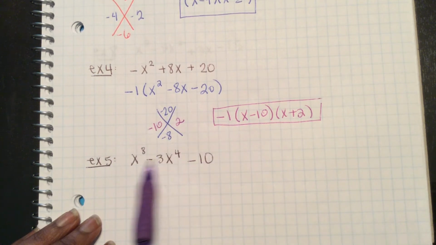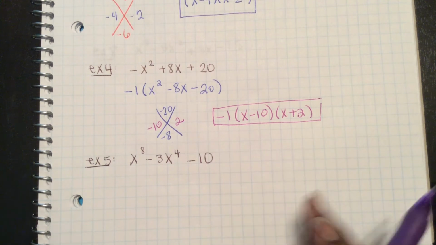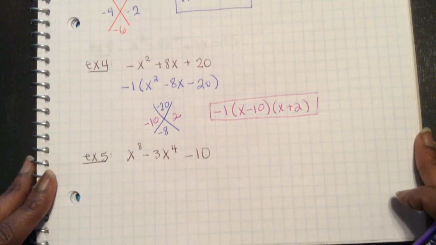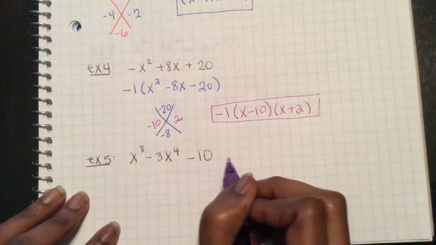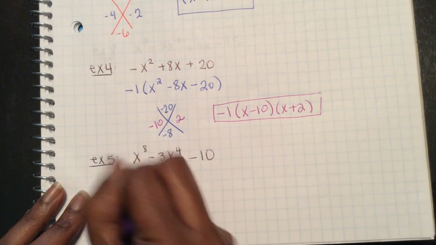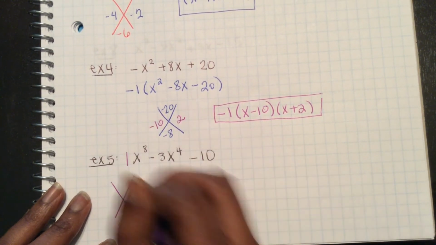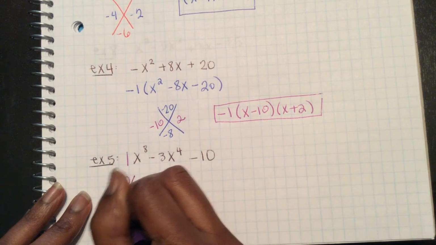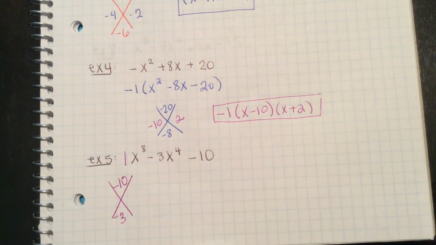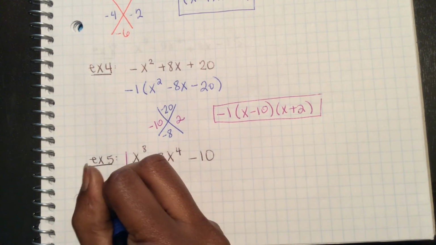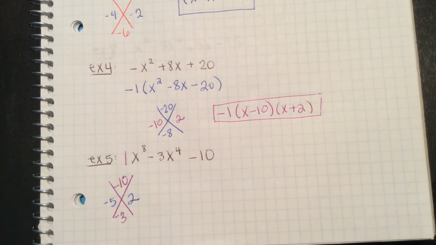But when it's not quadratic, I'm going to use X box the first time so you can see how it factors. So there's no GCF. A is 1. 1 times negative 10 is negative 10, negative 3. Two numbers that multiply to make negative 10 and add to make negative 3 are negative 5 and positive 2.